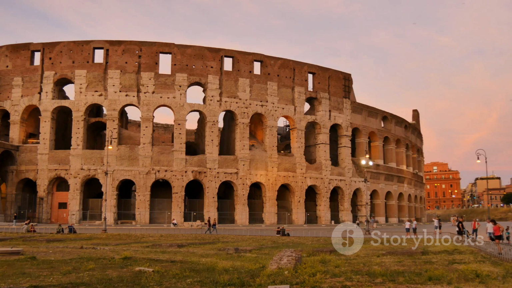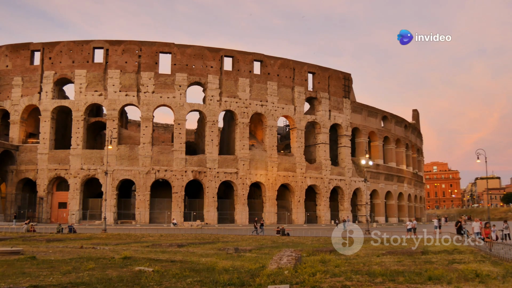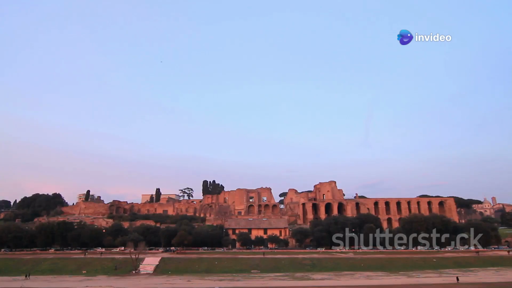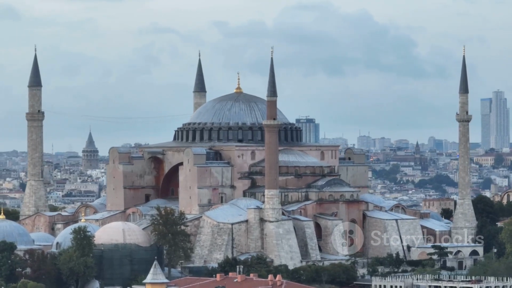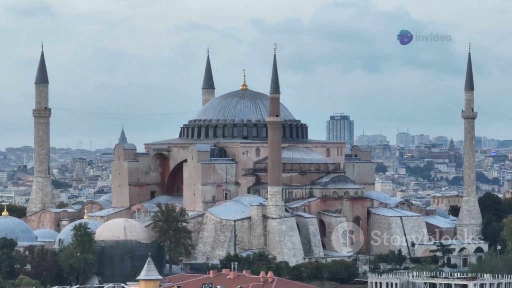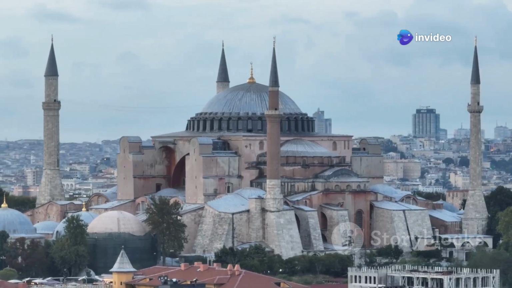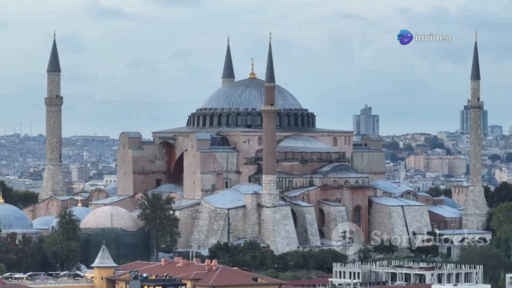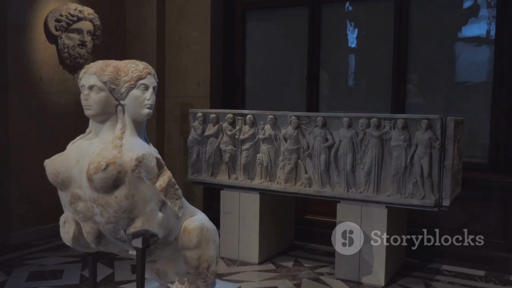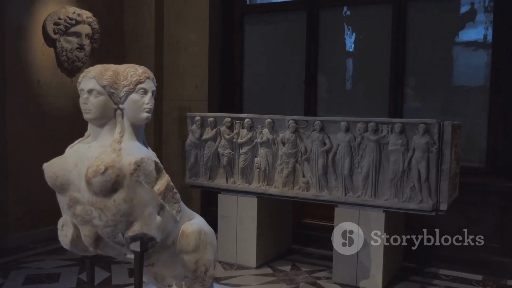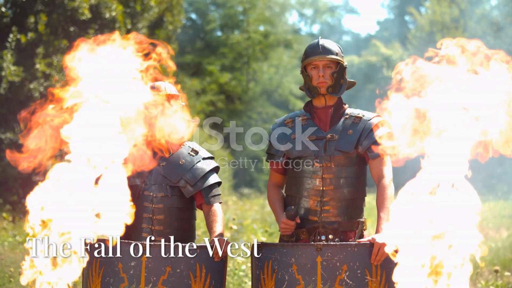The division of the Roman Empire into east and west was a watershed moment in Roman history. The Western Roman Empire, with its capital in Rome, would face mounting challenges from barbarian invasions and internal instability. The Eastern Roman Empire, centered in Constantinople, would prove to be more resilient, surviving for another 1,000 years as the Byzantine Empire. The seeds of division had been sown long before Diocletian and Constantine.